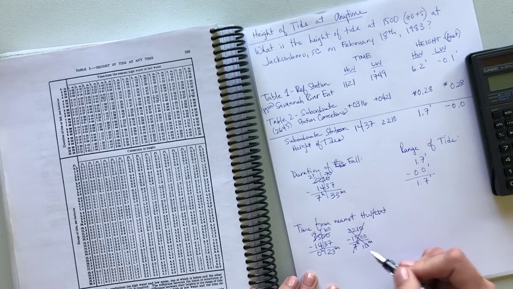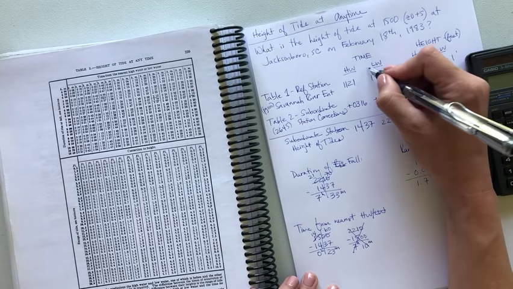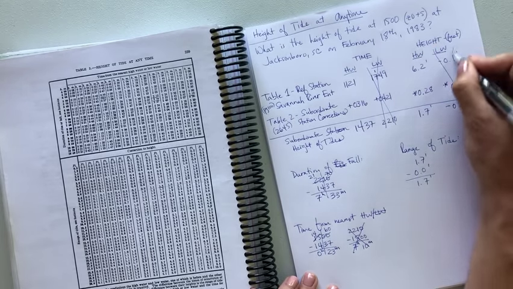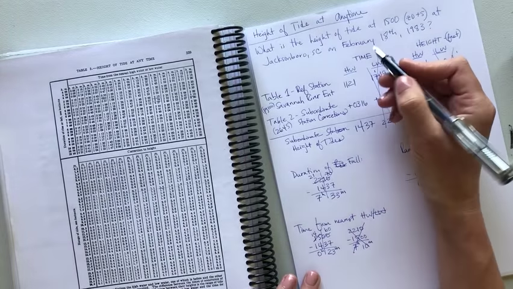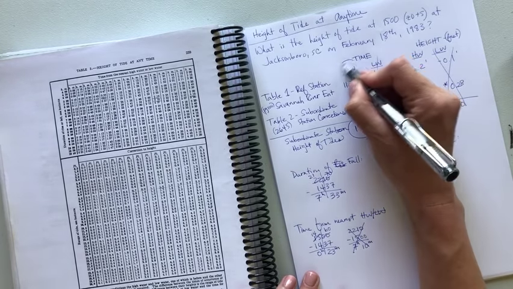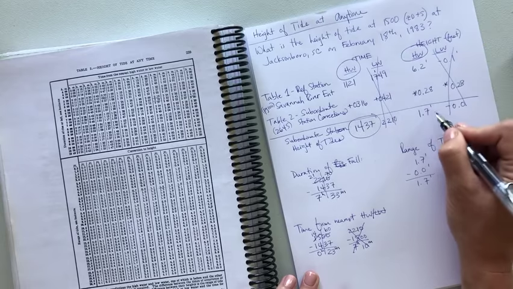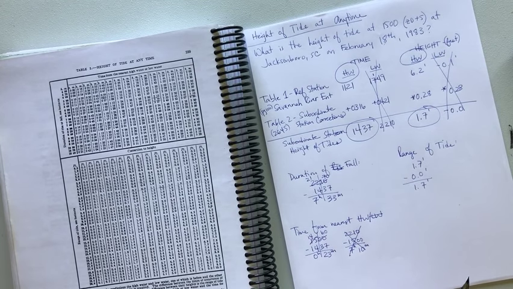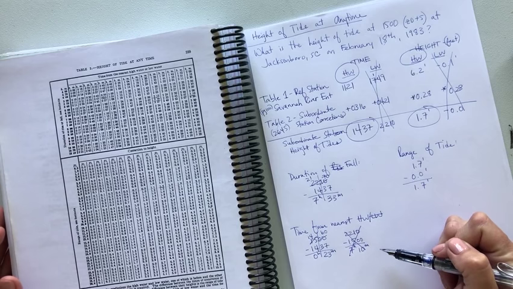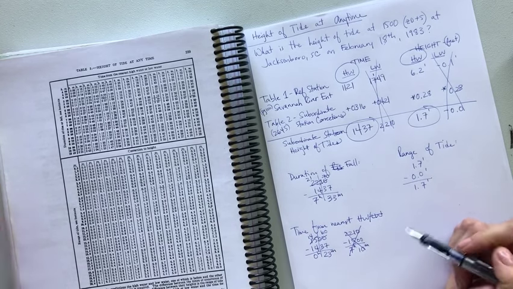So I do not need this, and I'm not going to work with this. I know that I'm going to base my interpolation off of the closest time and its corresponding height. High water is what I'm comparing my table information to. So we have 3 entries into this table, so we can work through it.